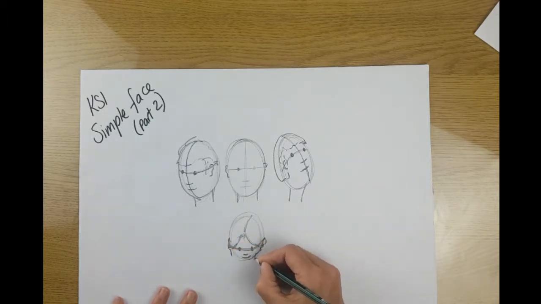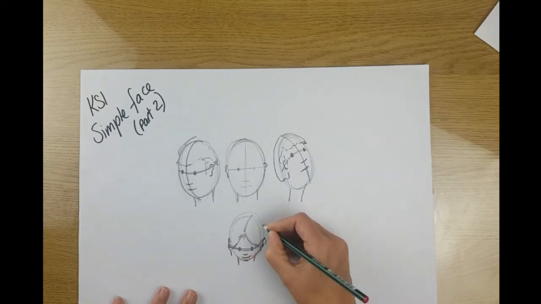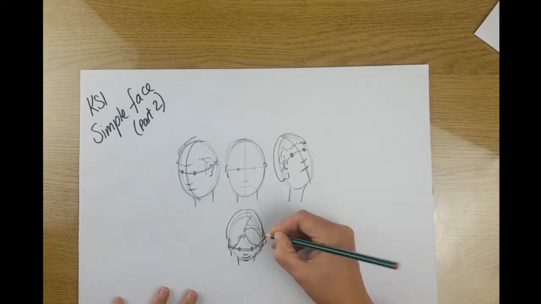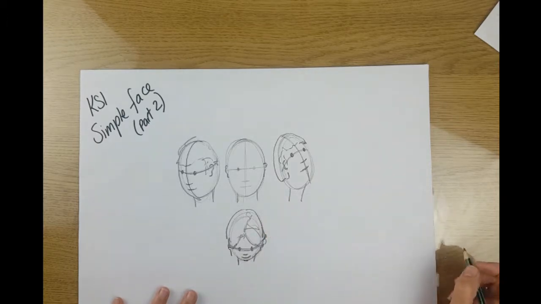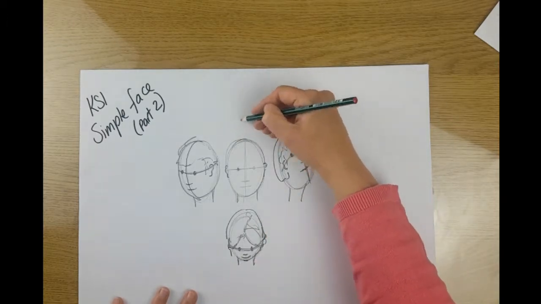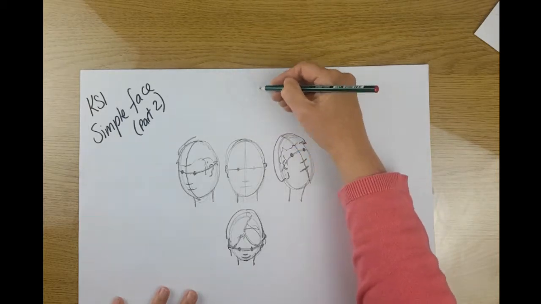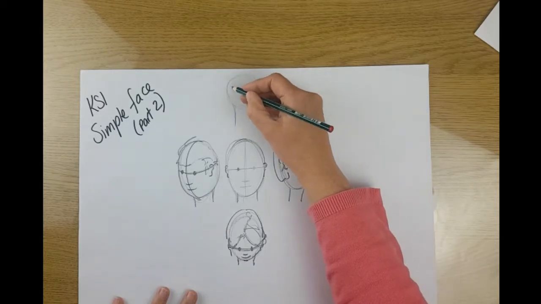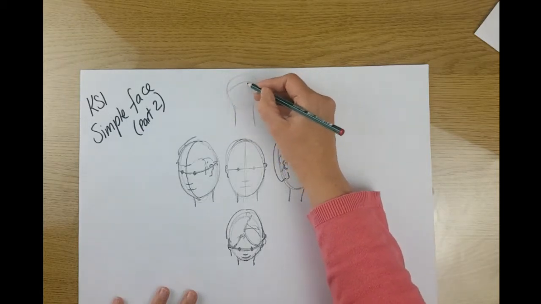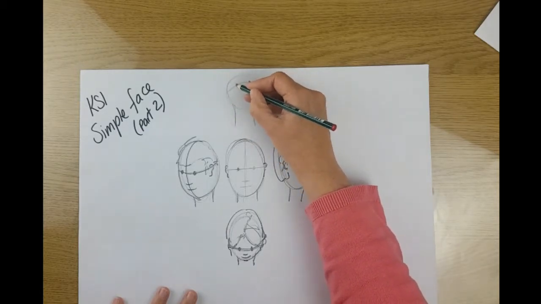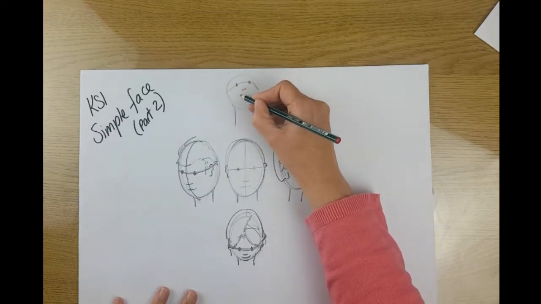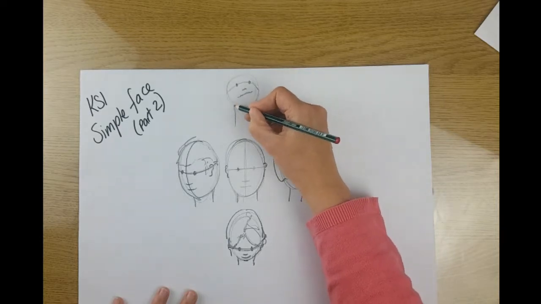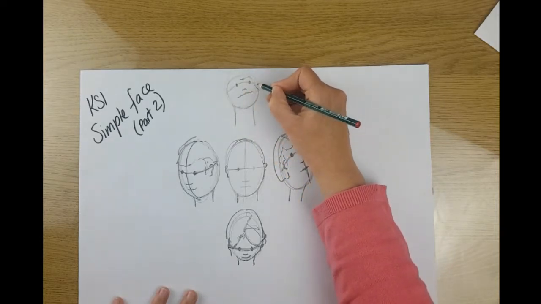Well, because I'm using a soft pencil, it's getting quite fat and unsharp already. Okay, and equally the same if somebody was looking up, we'd see more of their neck, and their eyes would appear to be slightly higher up, because we'd see more of the underneath of their head, wouldn't we?